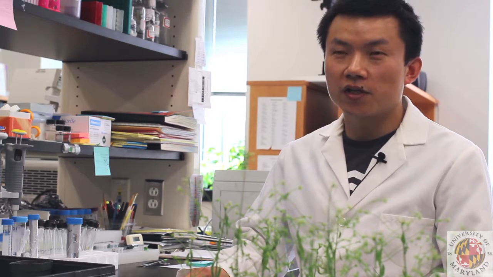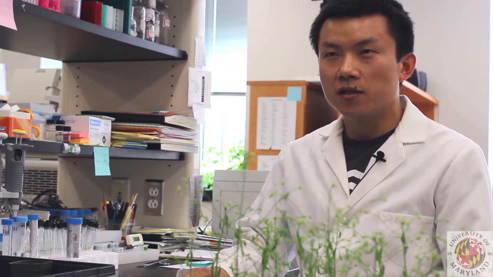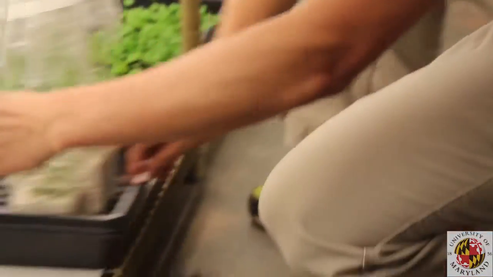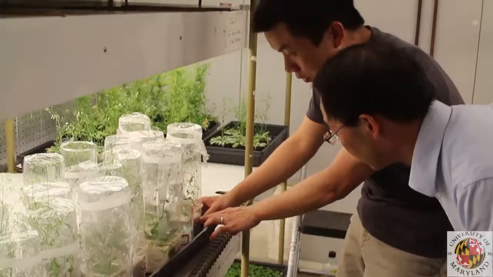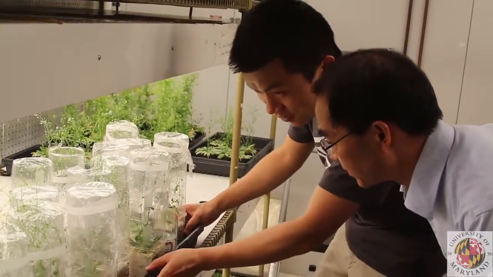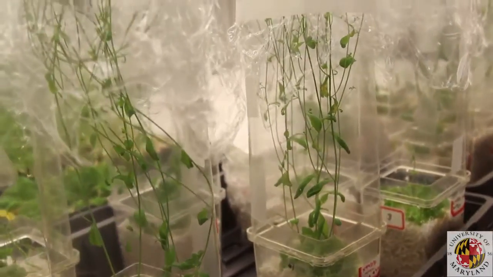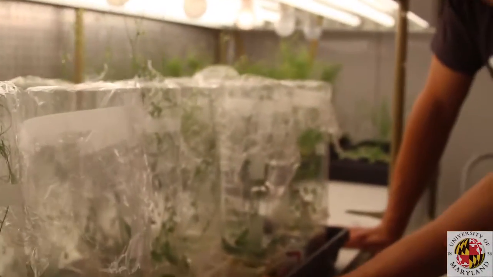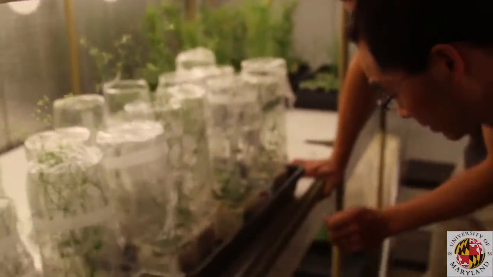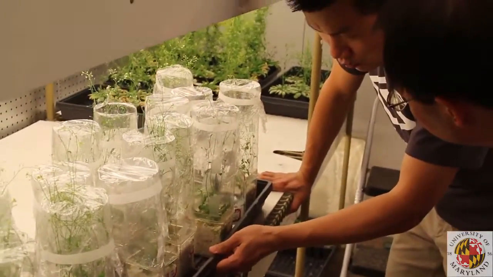I'm also working on a genetic screening project that aims to identify and characterize the cellular trafficking components required for targeting RPW8 to the host pathogen interface.